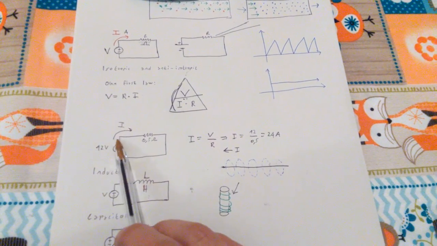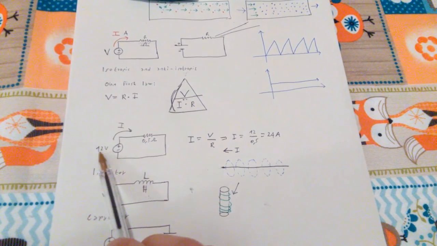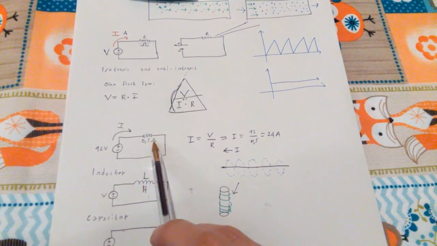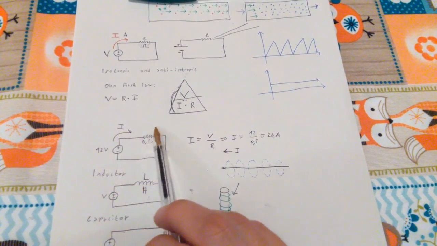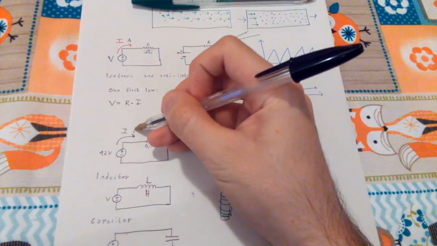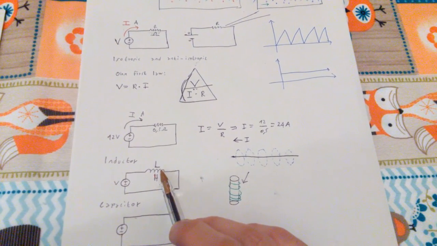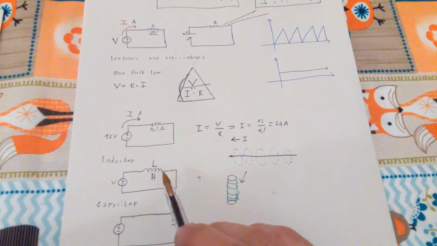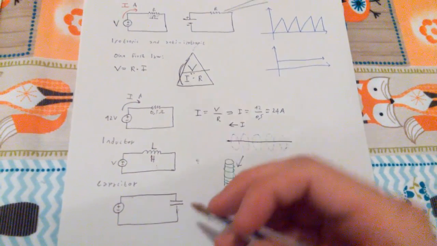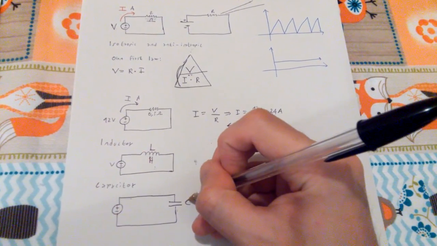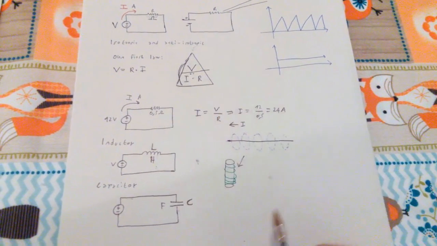We measure the generator in volt, difference of potential, resistor in ohm, the current I measure in ampere, the inductor is called L, and the inductance is measured in Henry. And then we have the capacitor, which is C, and is measured in farad.